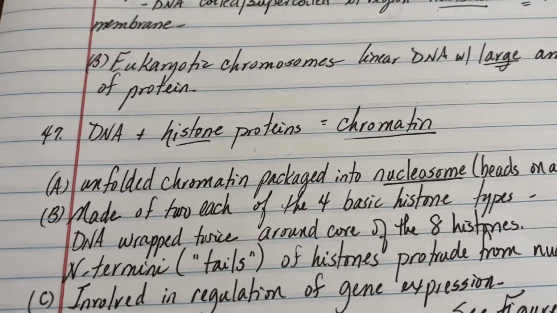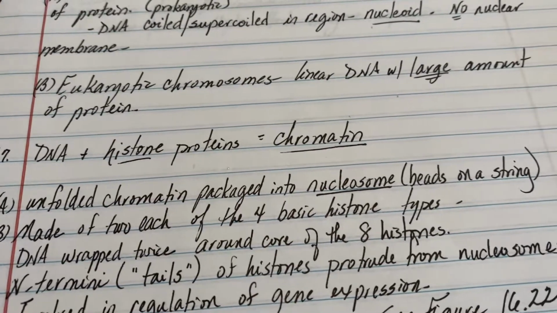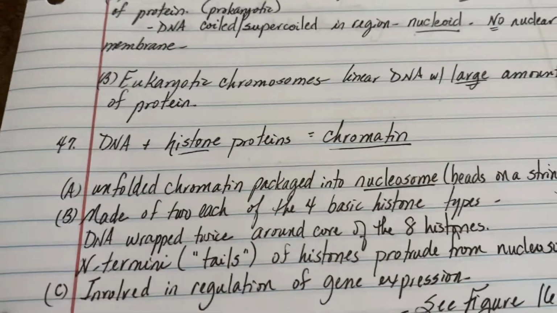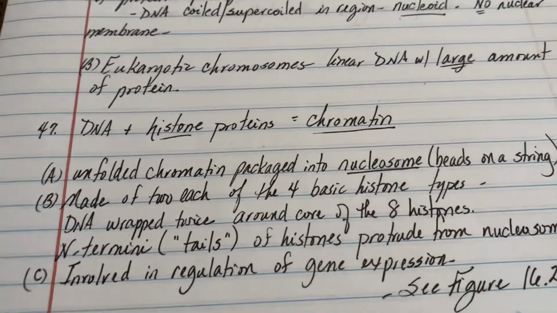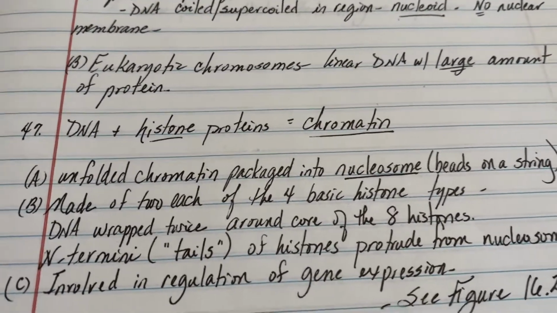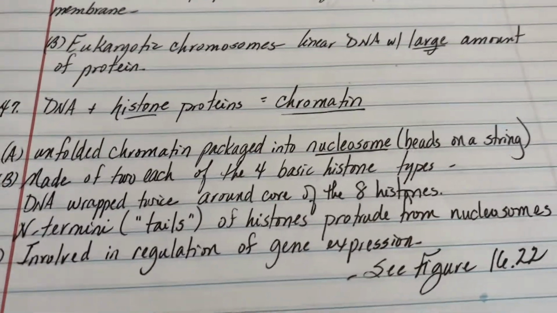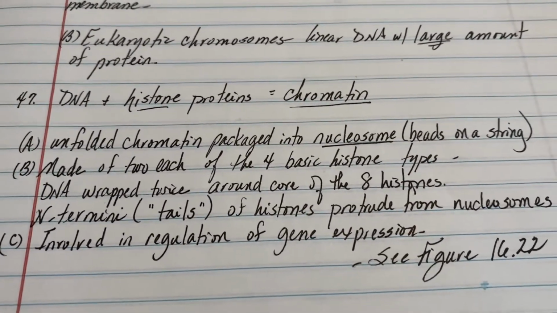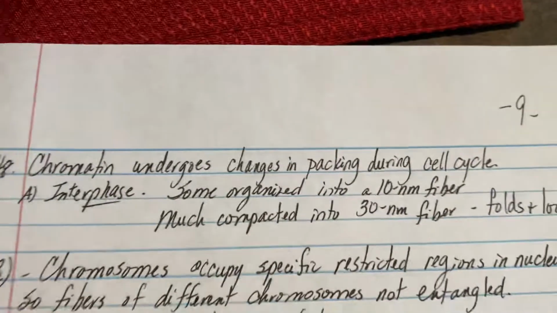They are made of 2 each of the 4 basic histone types. And the DNA is wrapped twice around this core of 8 histones. The end tails of the histones protrude from nucleosomes, and we think that they are involved in the regulation of gene expression. Still have a lot of research to do in that area.